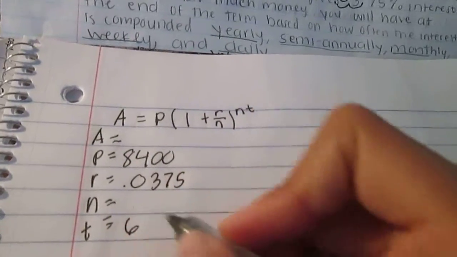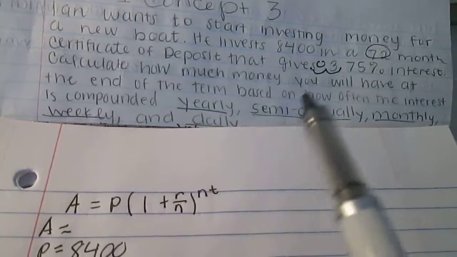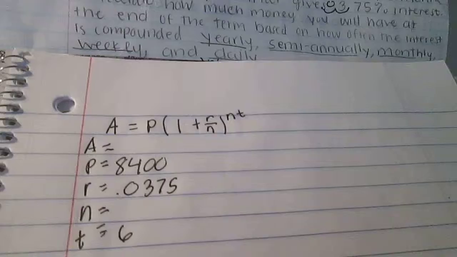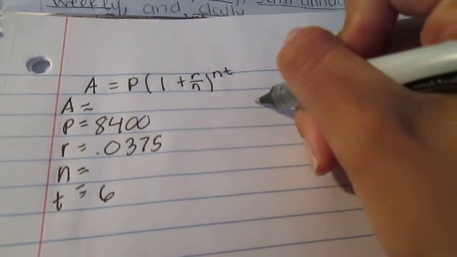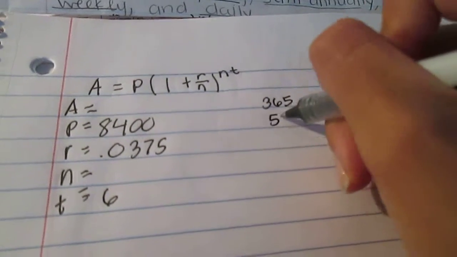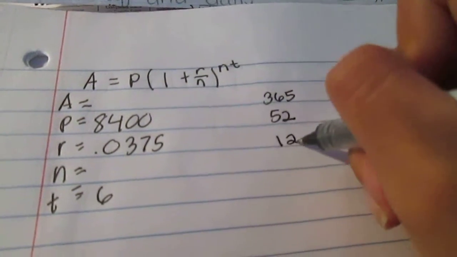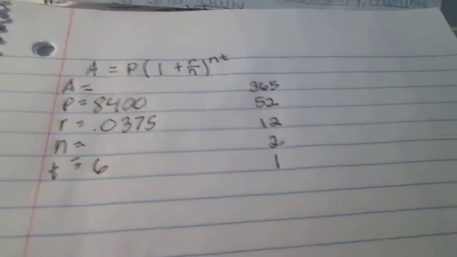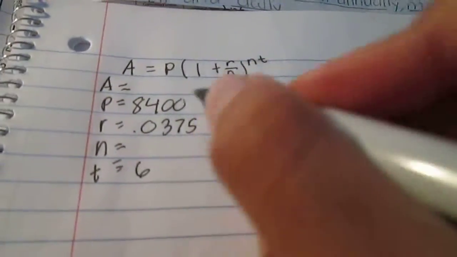Our n is going to depend because we're looking for yearly, semi-annually, monthly, weekly, and daily. So that's daily, weekly, monthly, semi-annually, and annually. So that's going to be our n. That's going to depend.